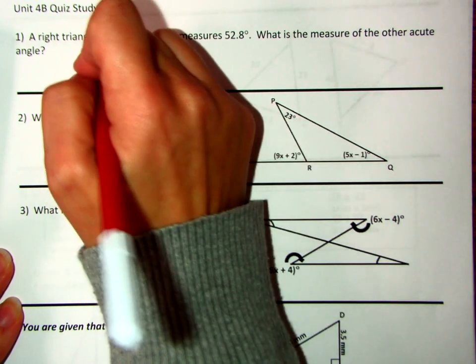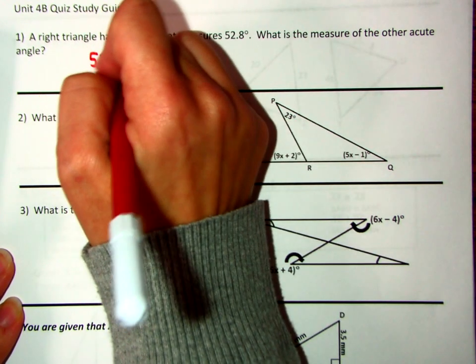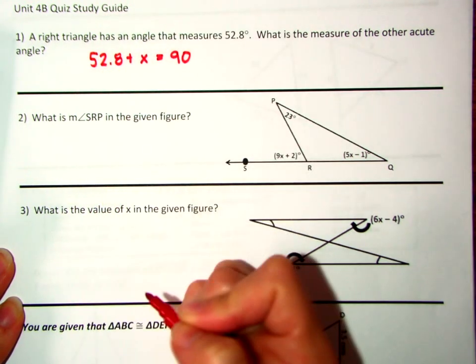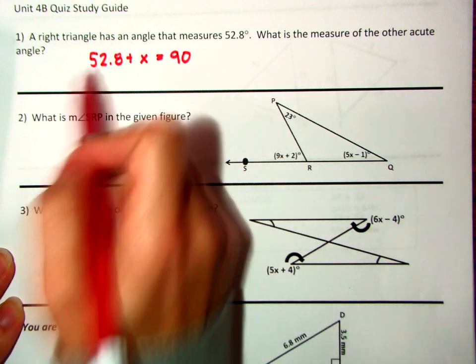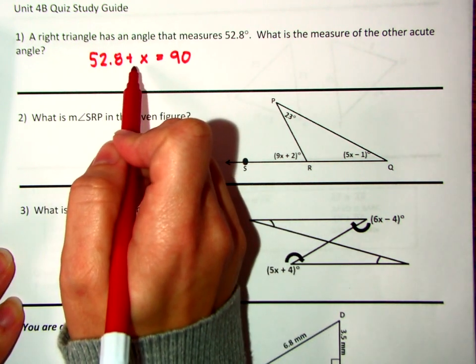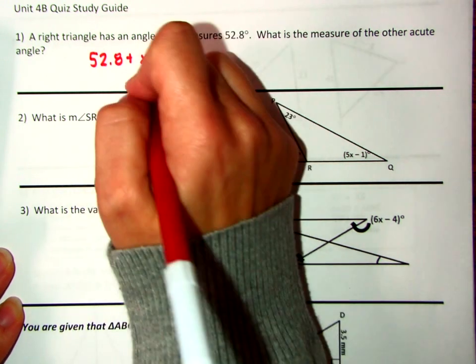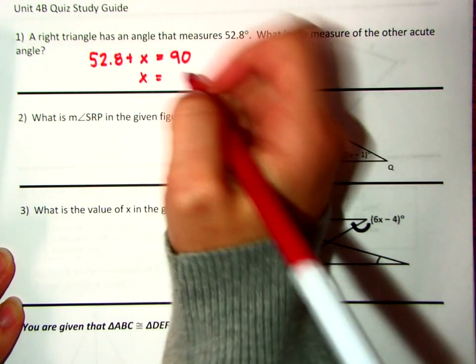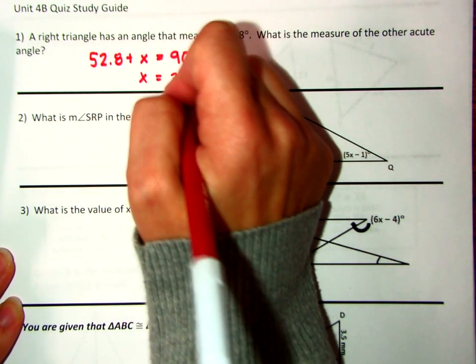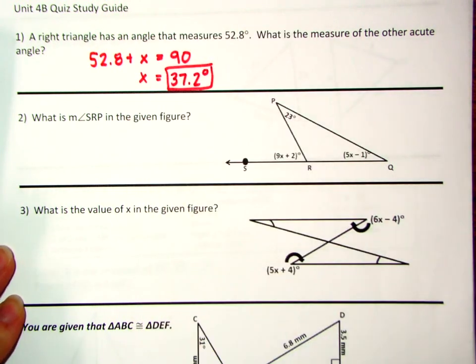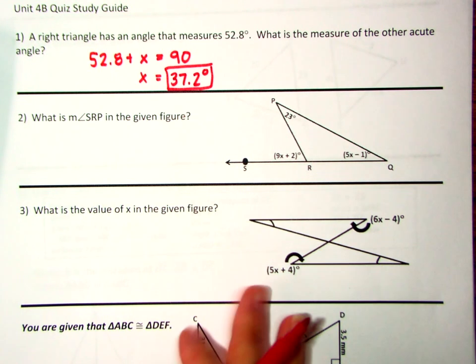So essentially you have 52.8 degrees plus the other angle should equal the remaining amount left, which is 90 degrees. That makes them complementary. So to solve for that last angle, you're going to subtract 52.8 from 90, and what you're going to be left with is 37.2, or in other words, 37.2 degrees would be the measure of the other acute angle.